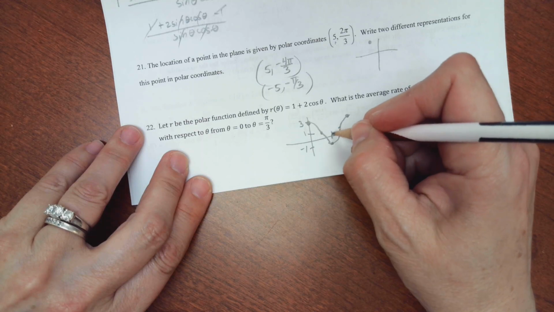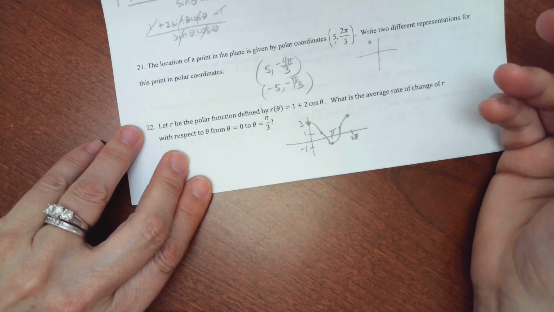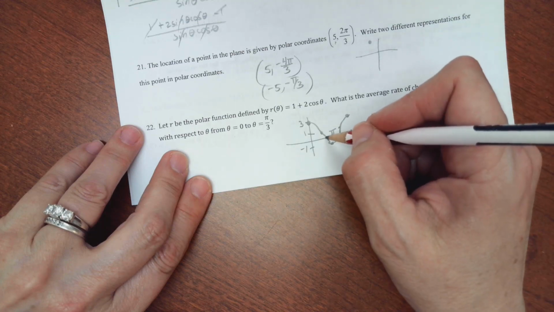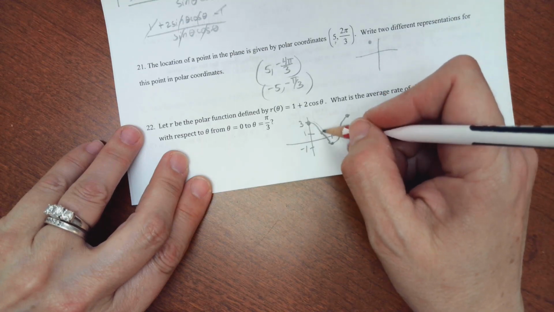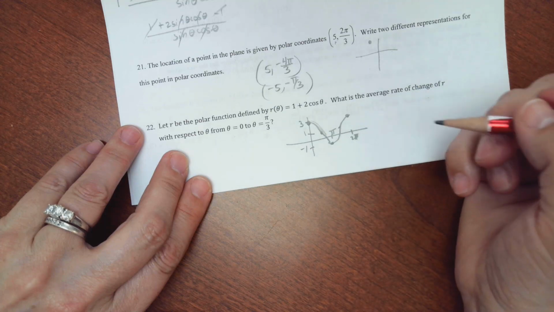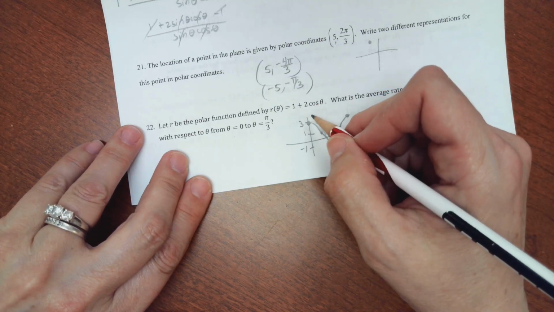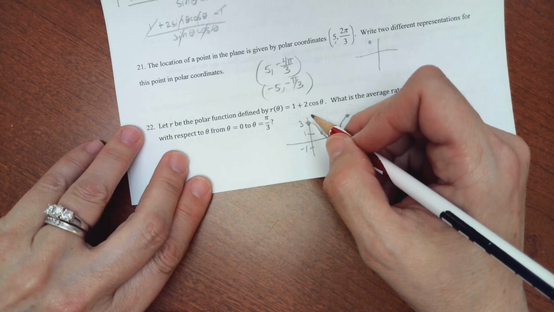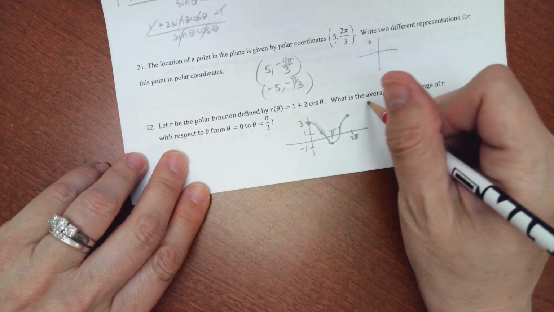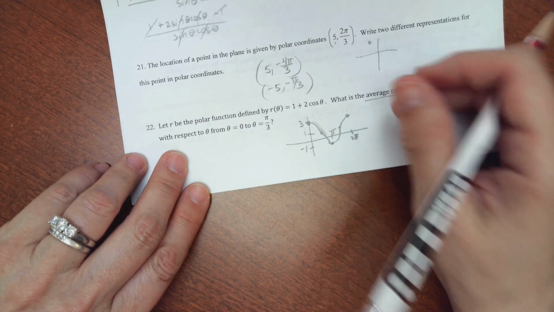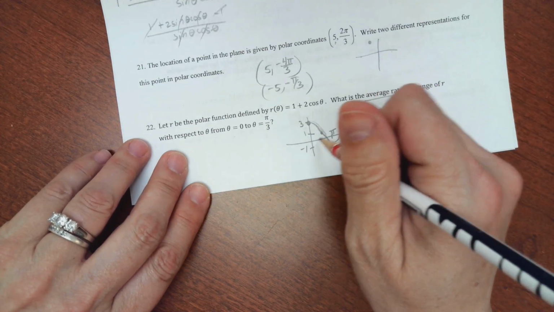Well, this is going to be pi. So pi over 3 might be about right there, but it's going to be this little part right there, right? So this part of the graph is above the x-axis. Oh my gosh. It said average rate of change. I'm sorry. I thought this was saying is it increasing or decreasing. My bad. So you don't have to do this at all.